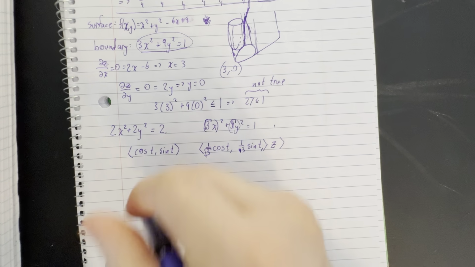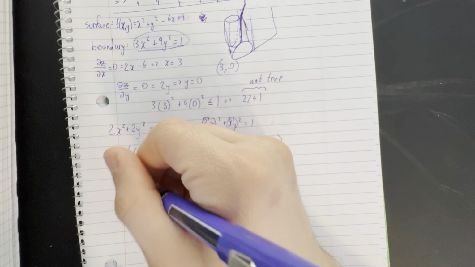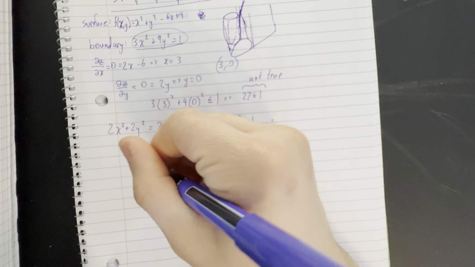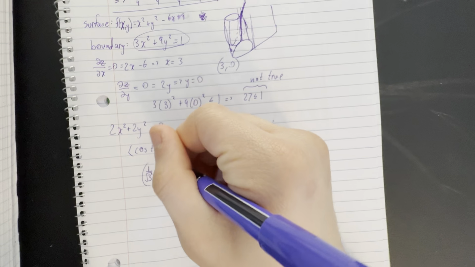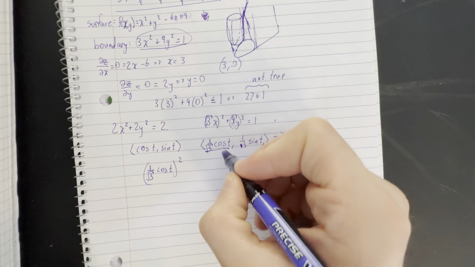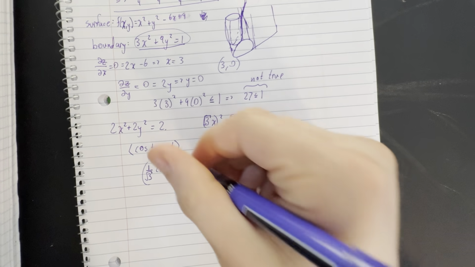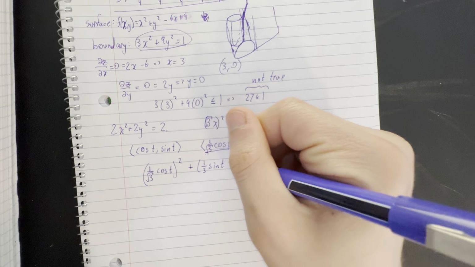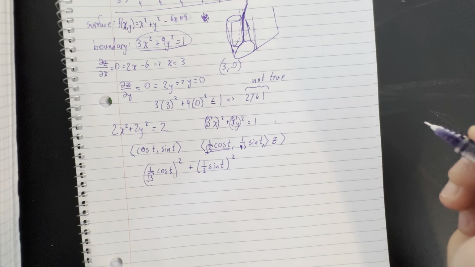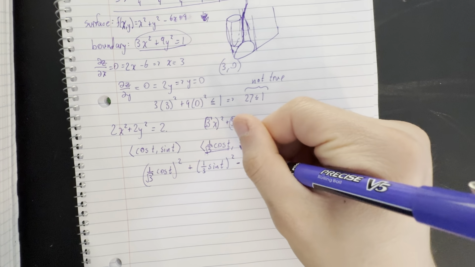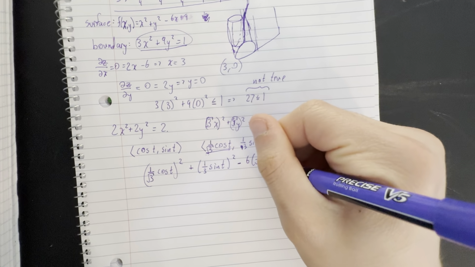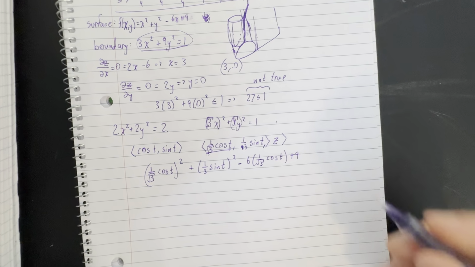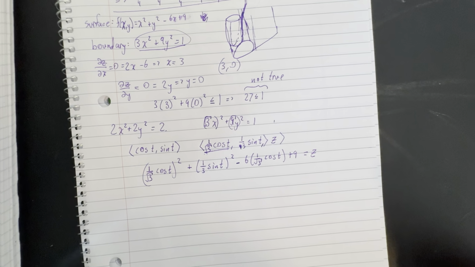So we're going to have 1 over root 3 cosine t squared. I'm literally just plugging this x into this x. And then plus 1 over 3 sine t squared. And then minus 6 times 1 over root 3 cosine t plus 9. And this is all equal to our z.